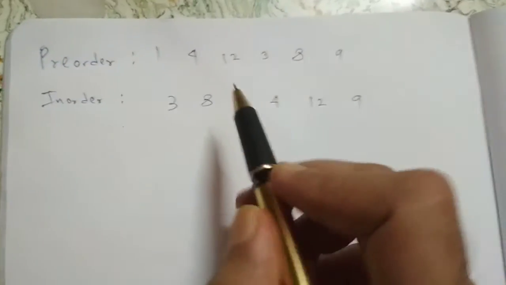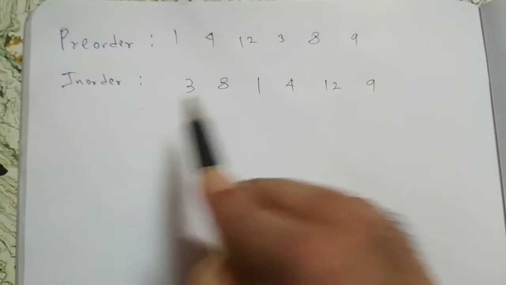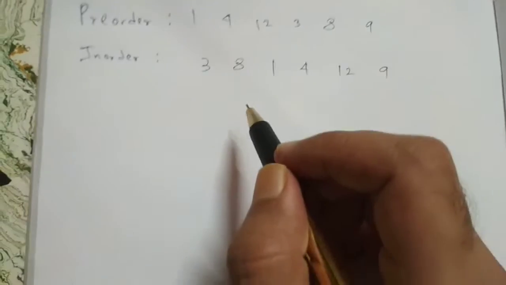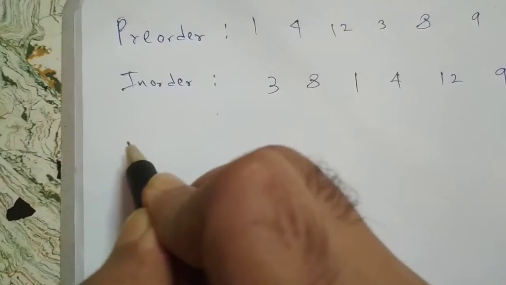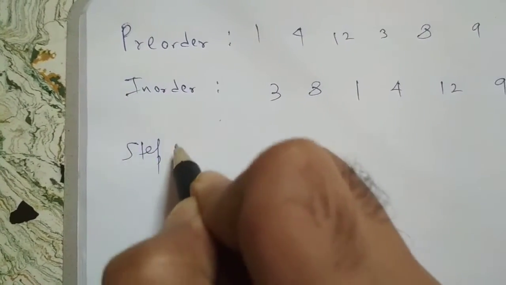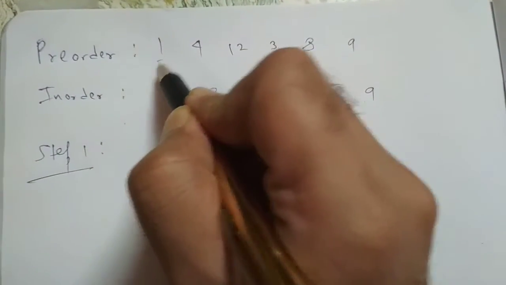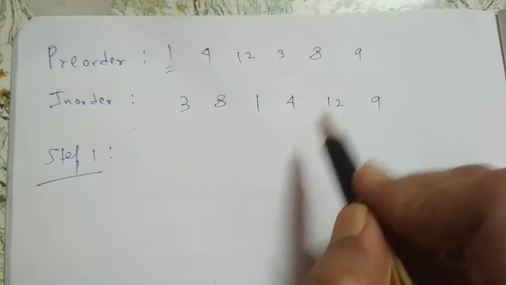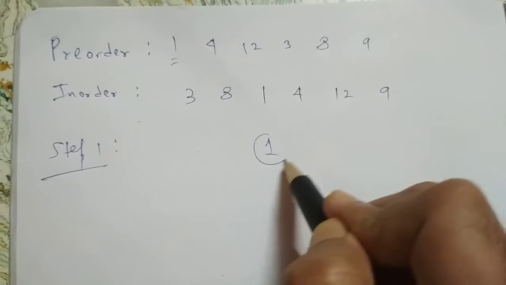Okay, so we have been given the pre-order and the in-order, and we have been asked to construct the tree. So let's go step by step. Step number 1: first, we have to identify the root. Remember, the first element in your pre-order is the root. So my root is 1. So 1 is my root.